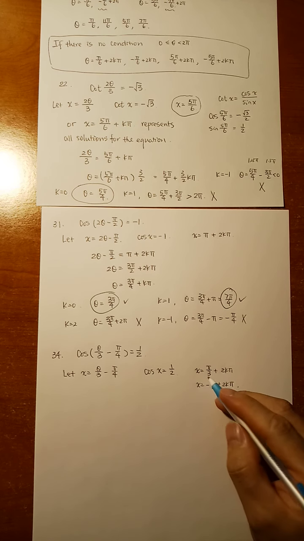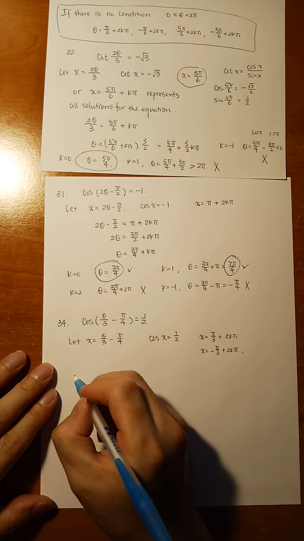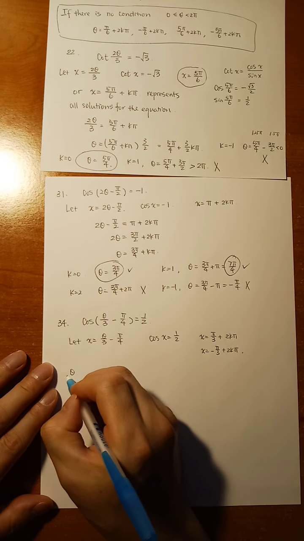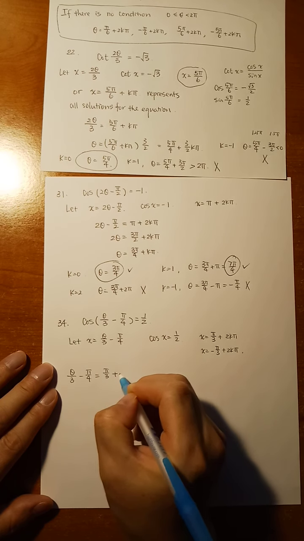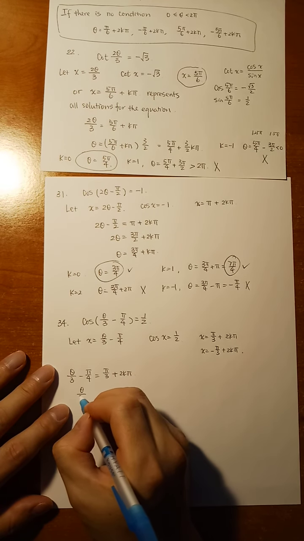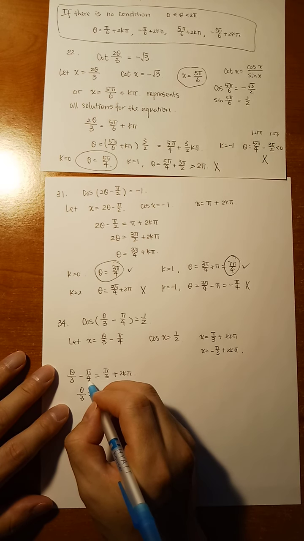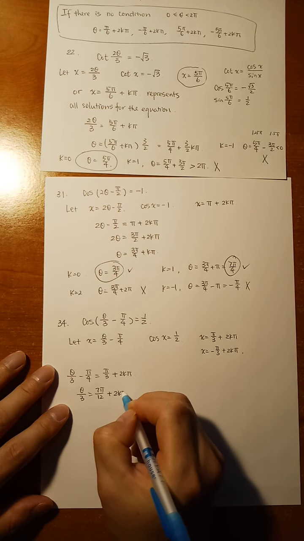Okay? Cosine pi over 3 is 1/2. For the first one, theta over 3 minus pi over 4 is equal to pi over 3 plus 2k pi. You solve it, theta over 3 is pi over 3 plus pi over 4, which is 7 pi over 12, plus 2k pi.